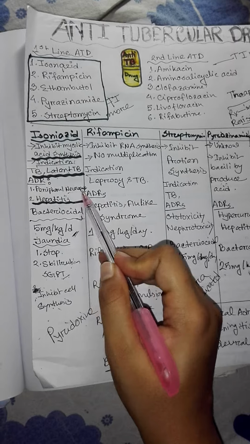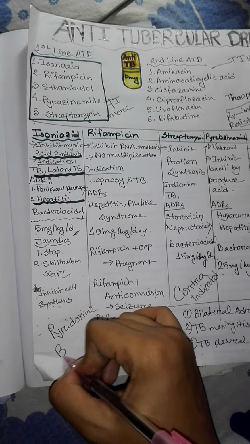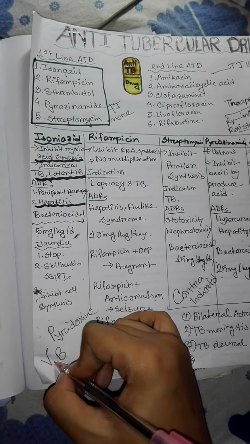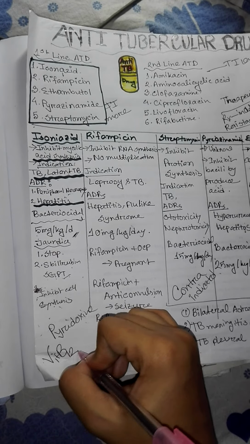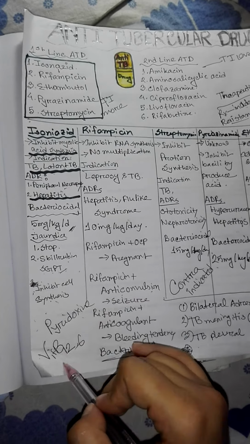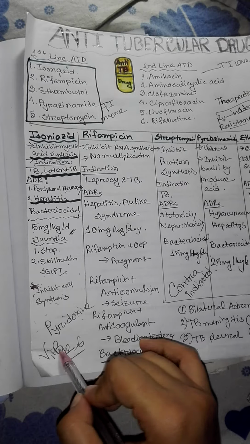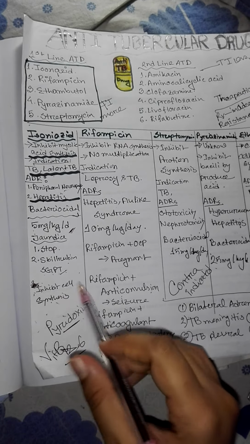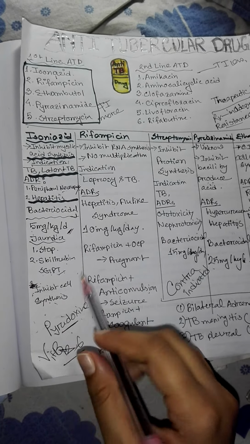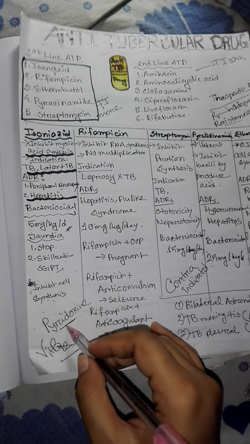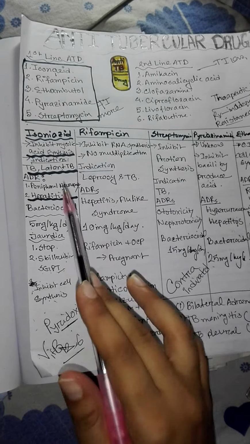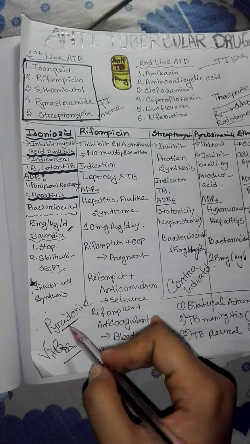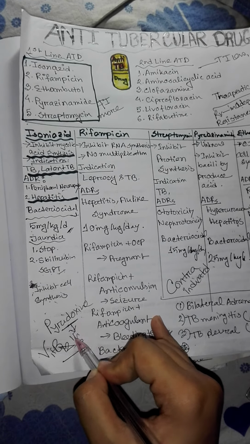Why does peripheral neuropathy occur? Because it excretes vitamin B6. Then peripheral neuropathy occurs. We can prevent this peripheral neuropathy by using pyridoxine 15 milligram.